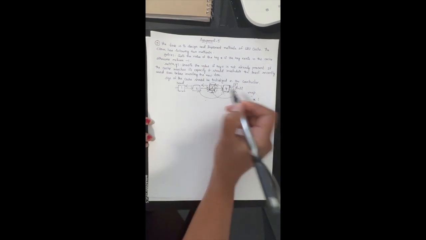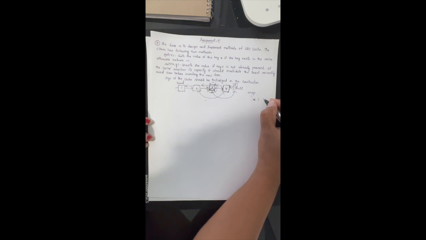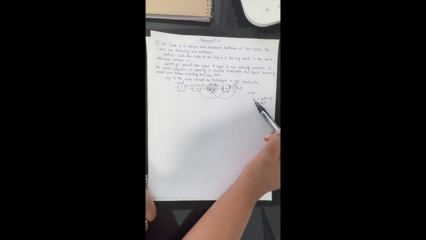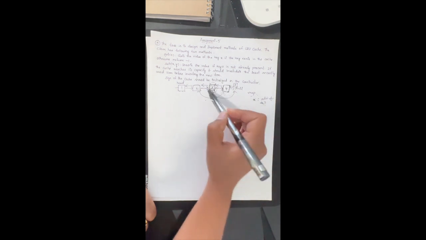So here I'll store, let's say, the address of node 3, so that when I call the get method, I could use this address and directly go to that node.